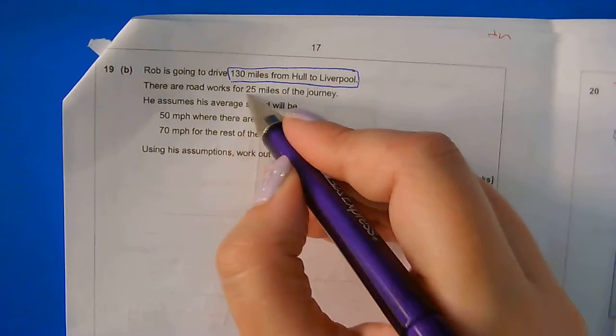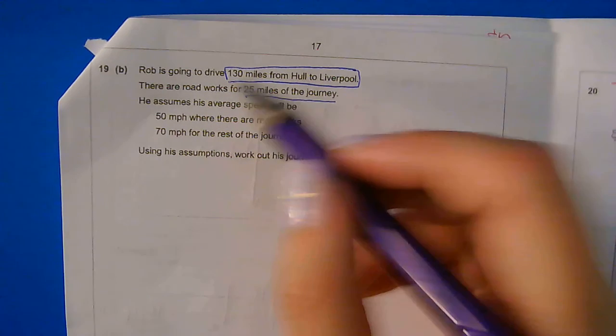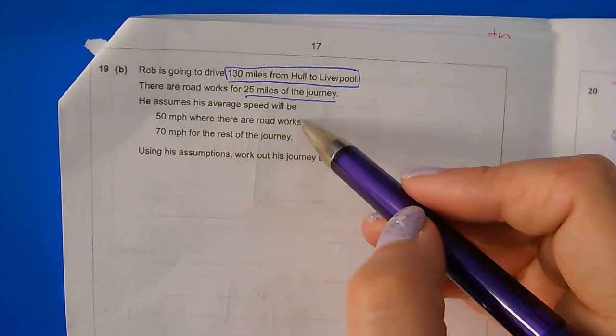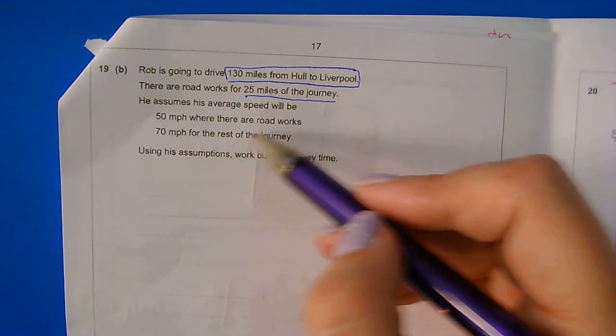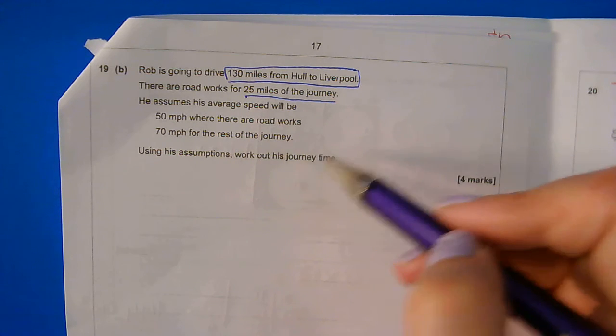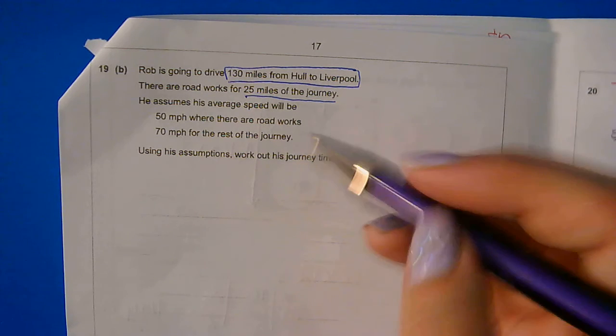There are roadworks for 25 miles of the journey. It doesn't tell you where it is, could be the start, could be the middle, could be the end. It says he assumes his average speed will be 50 miles per hour where there are roadworks and 70 miles per hour for the rest of the journey. Using his assumptions, work out his journey time.